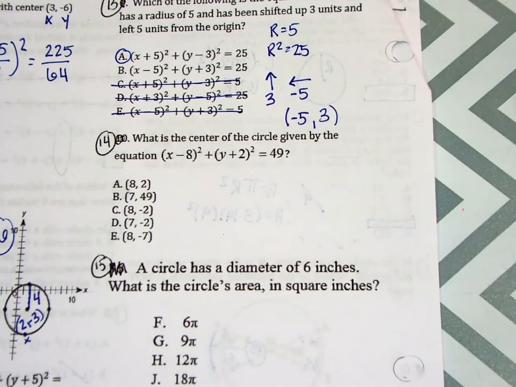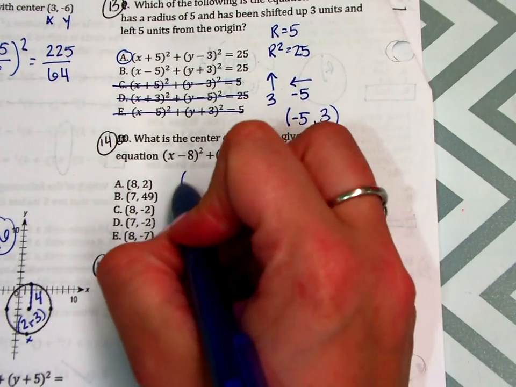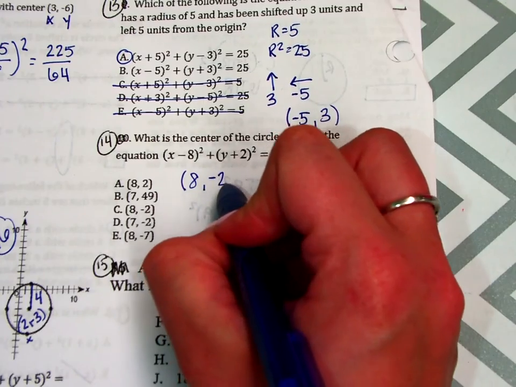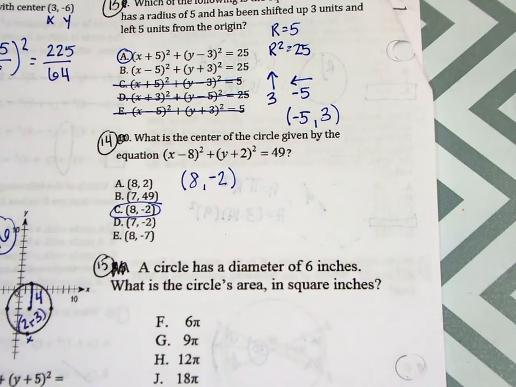14, what is the center of the circle? Again, opposite. So the opposite of -8 is +8, and the opposite of +2 is -2. So 8, -2. Option C.